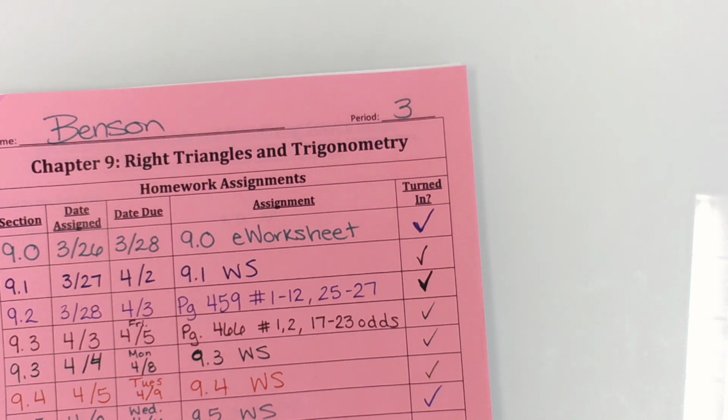What do you use for the x? What's the base? I think x. Would it be the base?